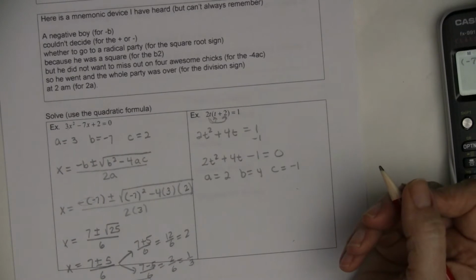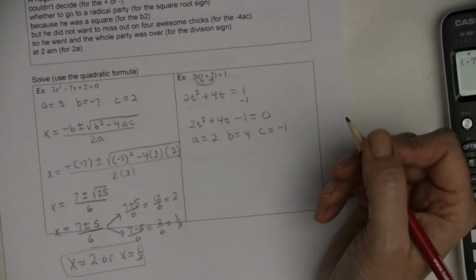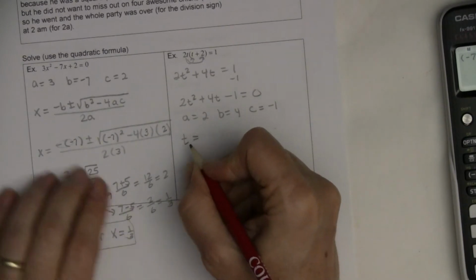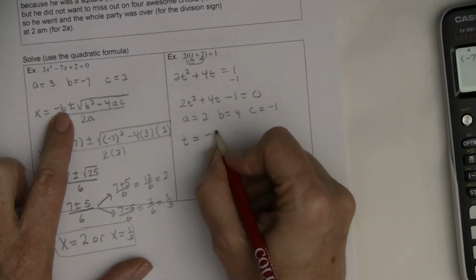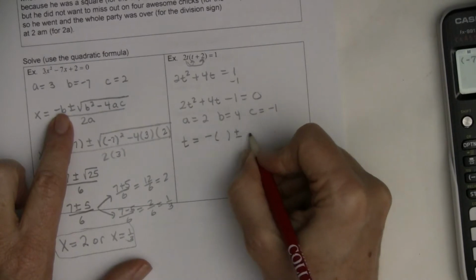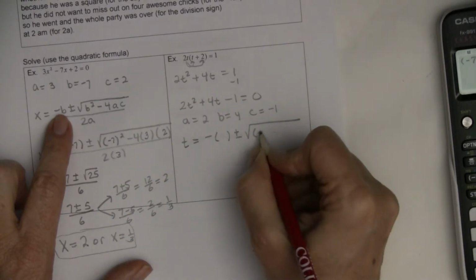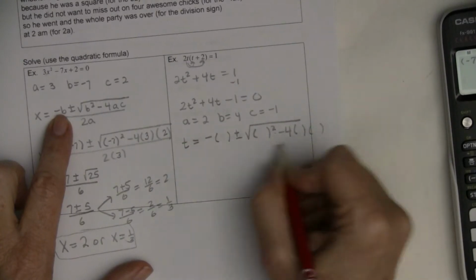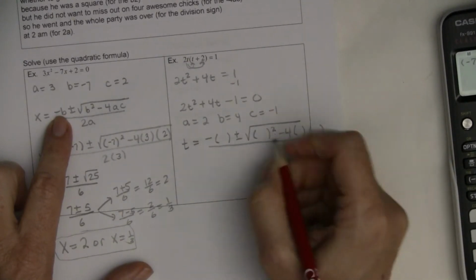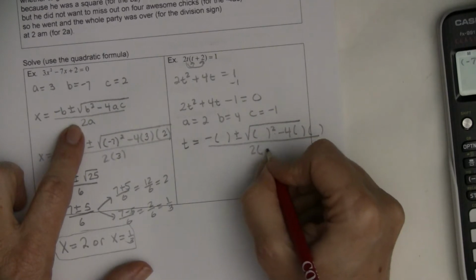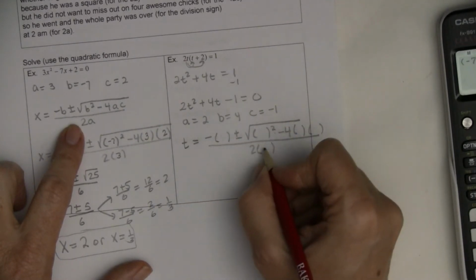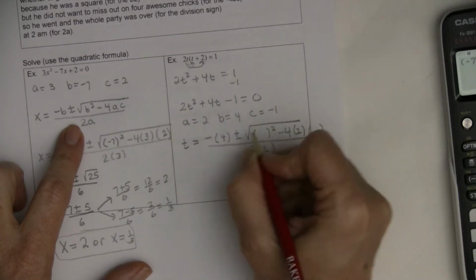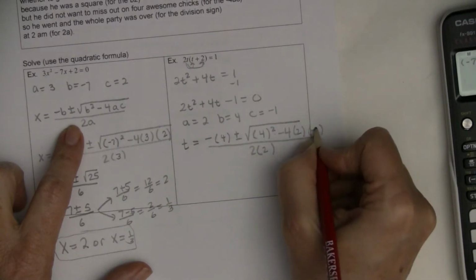So you get it in the form to use the quadratic formula, and then it's plug and chug, basically. So T equals, and remember our formula, negative B plus or minus the square root of B squared minus 4 times A times C, all over 2A. A was 2, so this is 2 here, and B was 4 here, and C was -1.